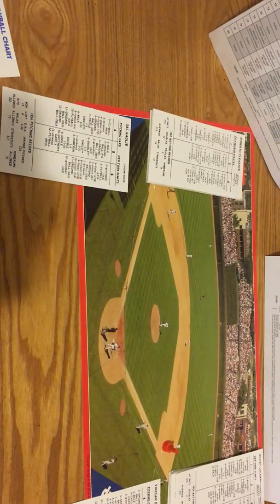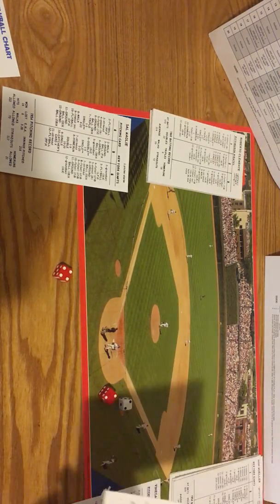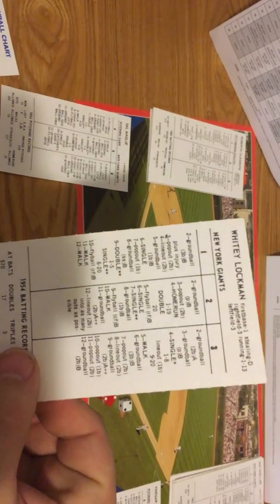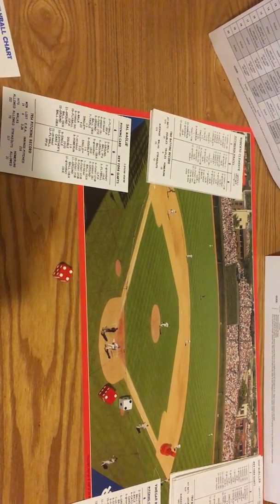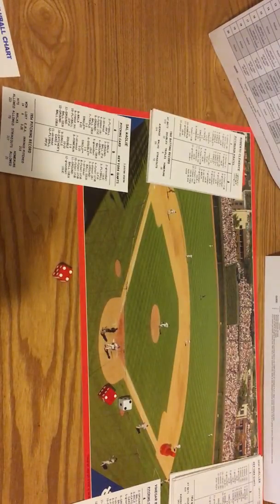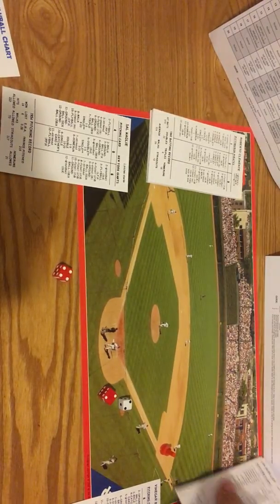Whitey Lockman up to bat. Bottom of the 8th inning for the Giants. 2 and 6 on Whitey Lockman's card is a single. This is Whitey Lockman's first hit of the day, but the 7th hit of the day for the Giants.